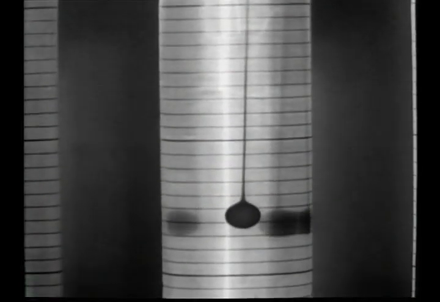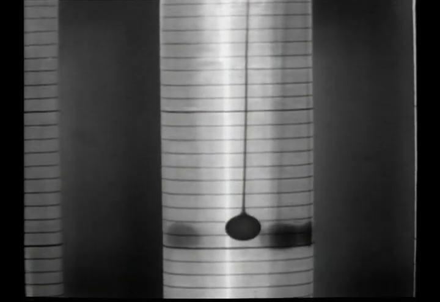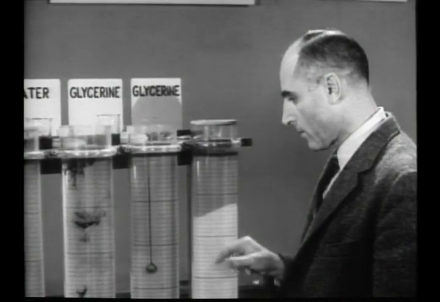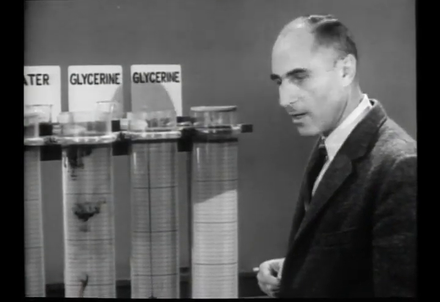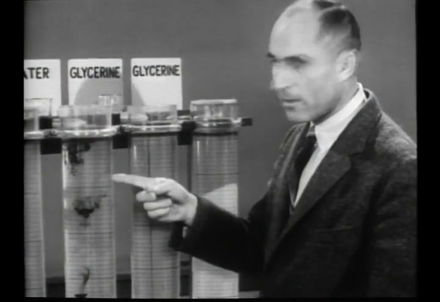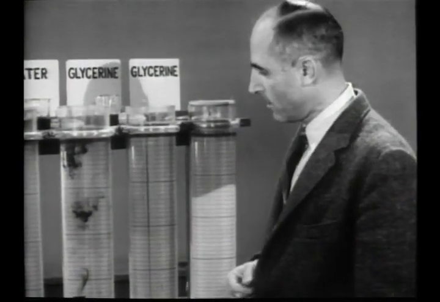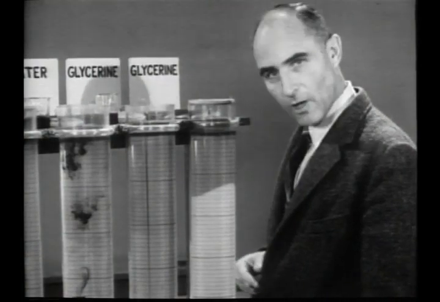The flow does not separate, and the fluid next to the surface of the ball flows into a single streamline at the rear. So we see high Reynolds number, separation. Low Reynolds number, no separation.